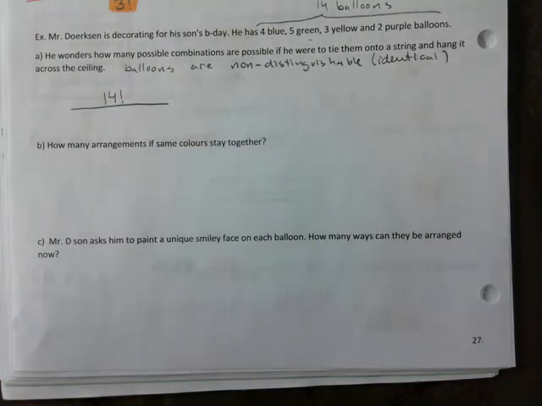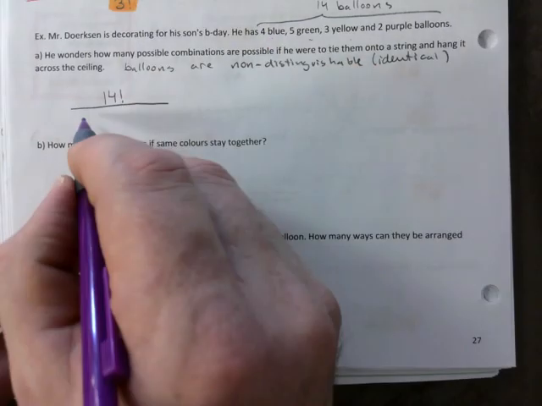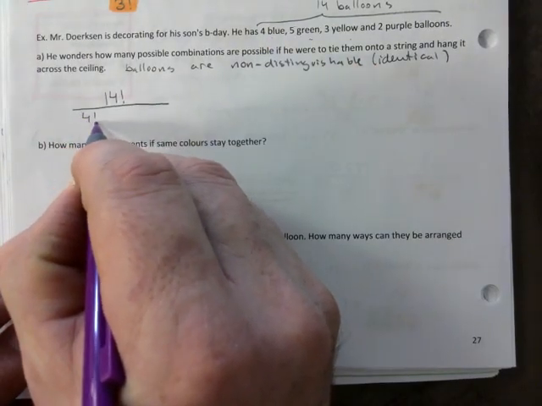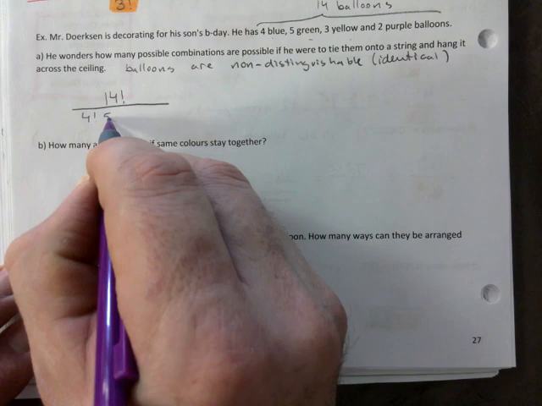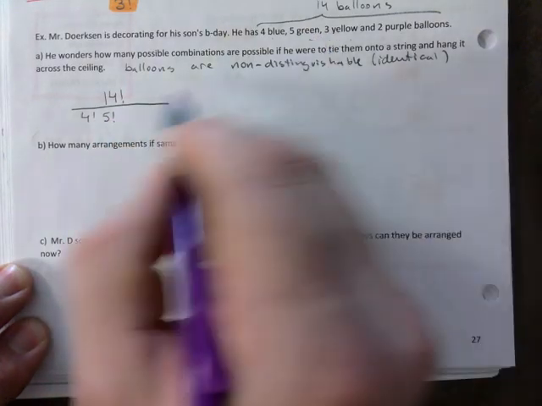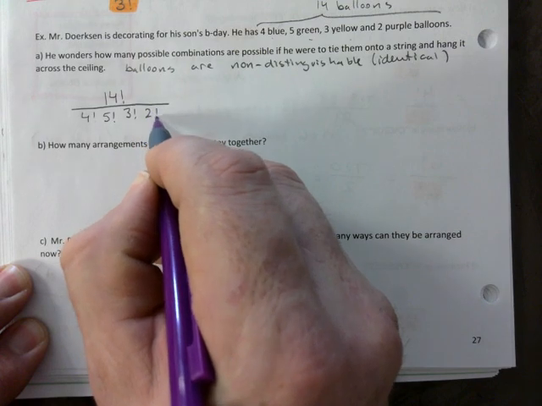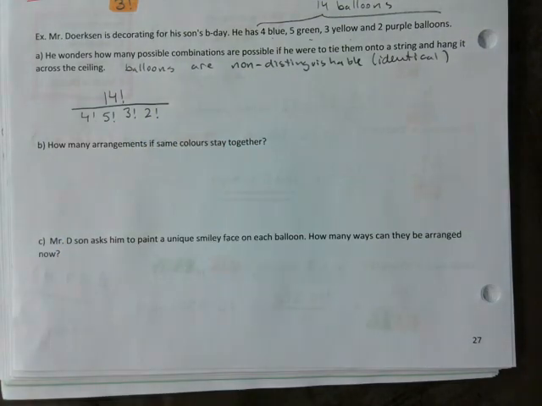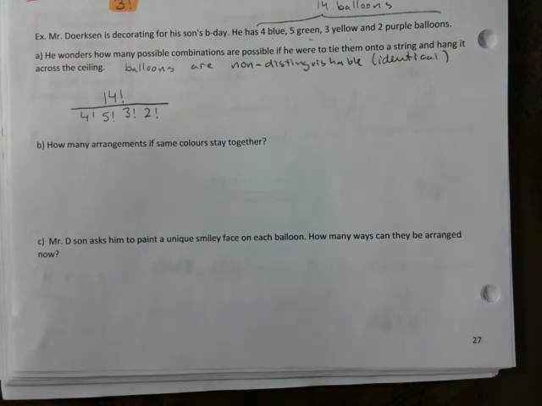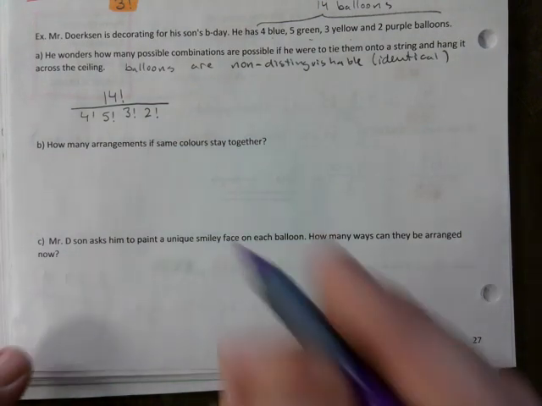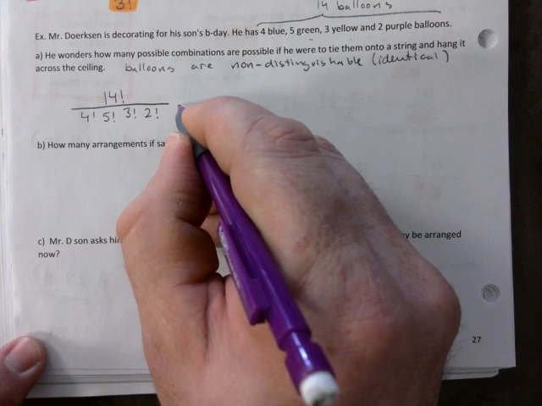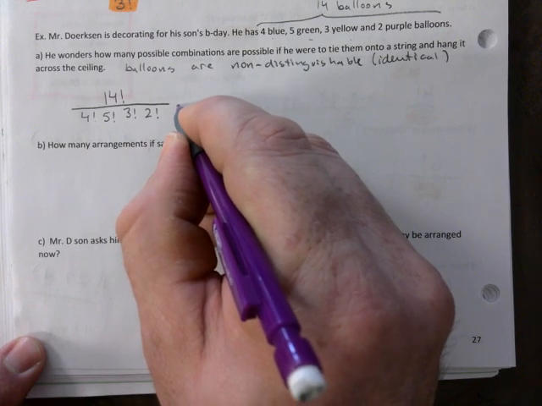So no letters. In this case, it's just balloons. So you got to go 4 factorial for the blue ones, 5 factorial for the green ones, 3 factorial for the yellow, and 2 factorial for the purple. You could technically just write down 2 if you wanted to, but it should always be factorial, just to make sure you don't mix that up.